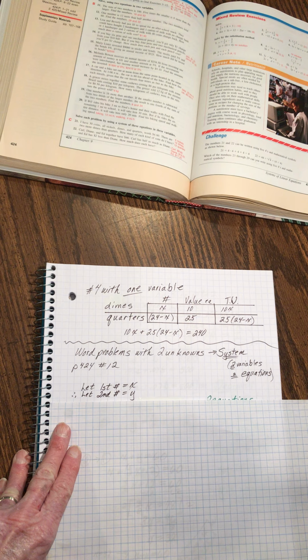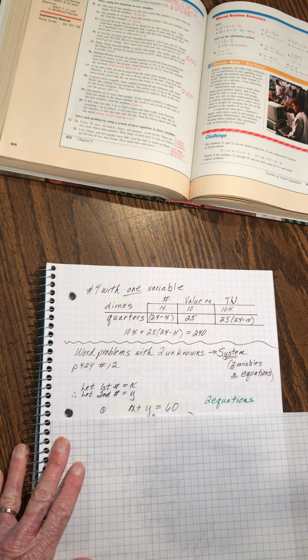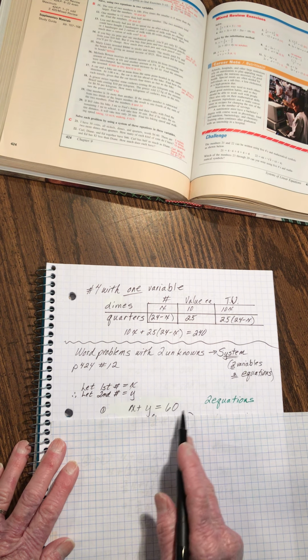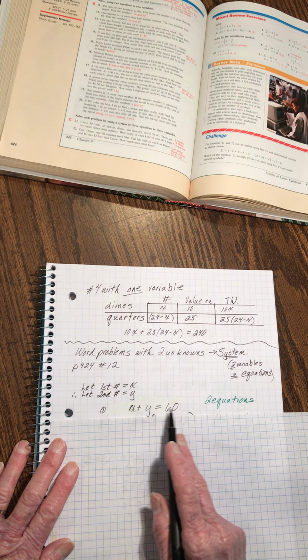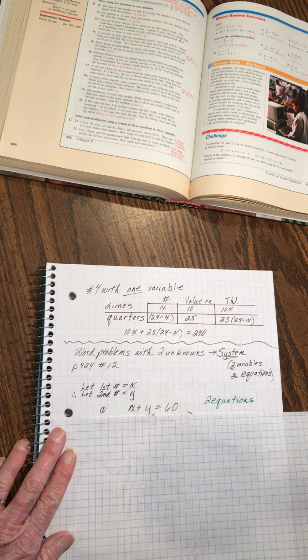All right, we need two equations. What do we know? We know that the sum of the two numbers is 60. So our first equation, x plus y, is 60. The first number plus the second number equals 60. That seems simple enough.